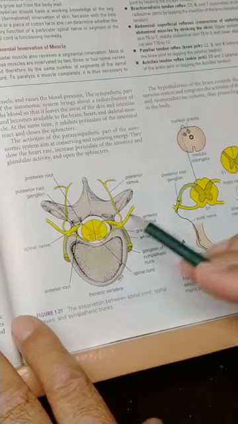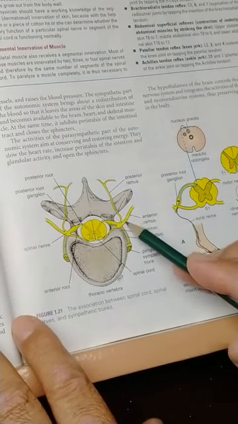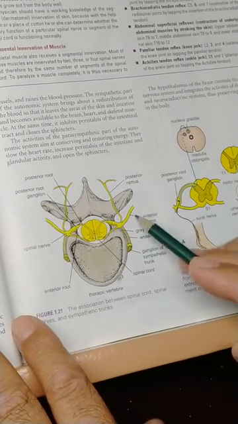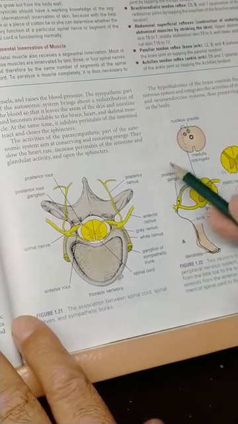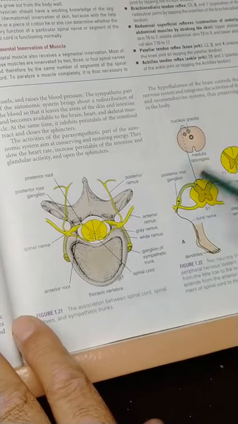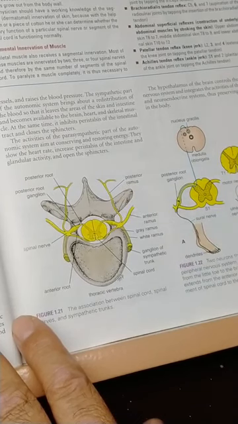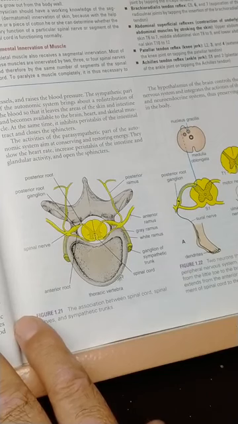Immediately it divides into two. The anterior ramus, which is bigger in size, is responsible for supplying the anterolateral part of the body. While you have another smaller branch, the posterior ramus, which is responsible for supplying the back or the posterior part of the body. Okay?